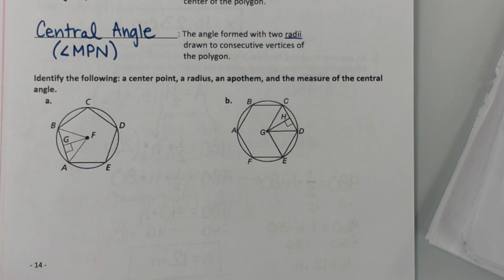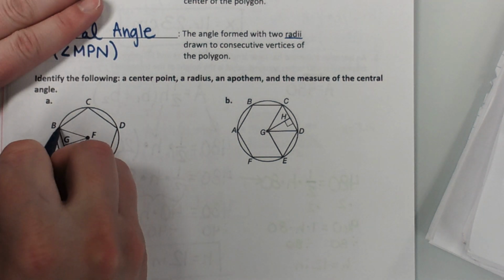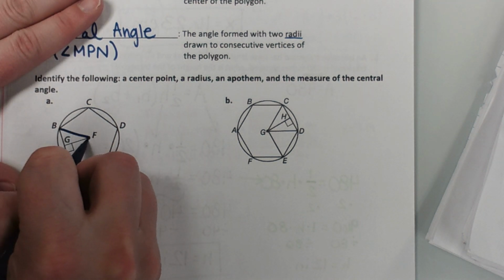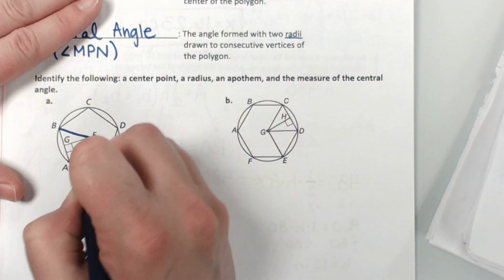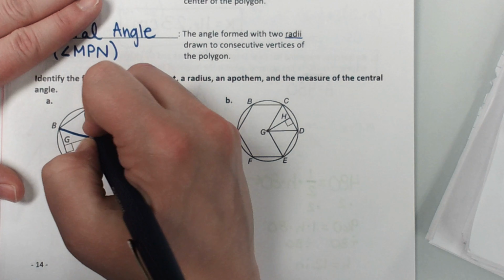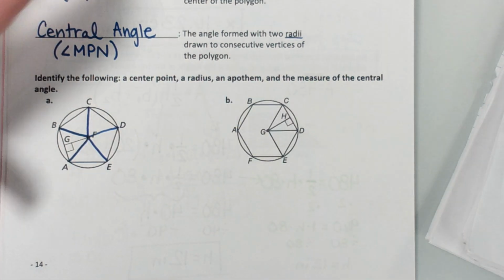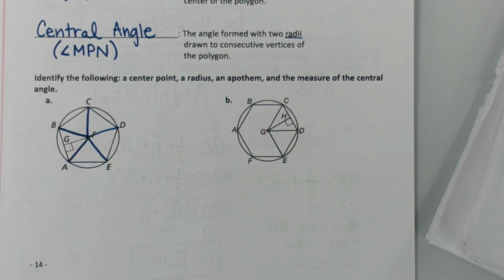Because when it comes to working with these regular polygons, by drawing in all of the central angles, you end up making a bunch of equilateral triangles. And so finding the area of this regular polygon is using all of these triangles put together.